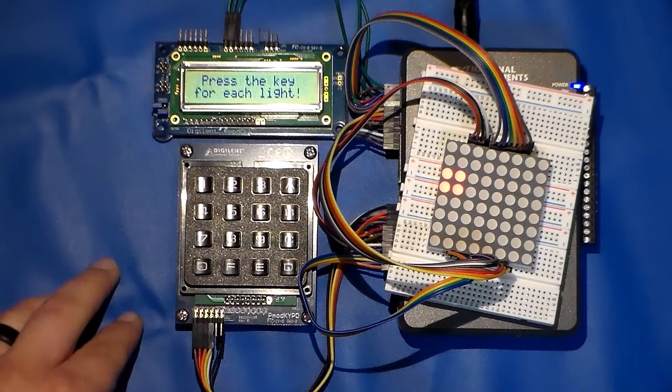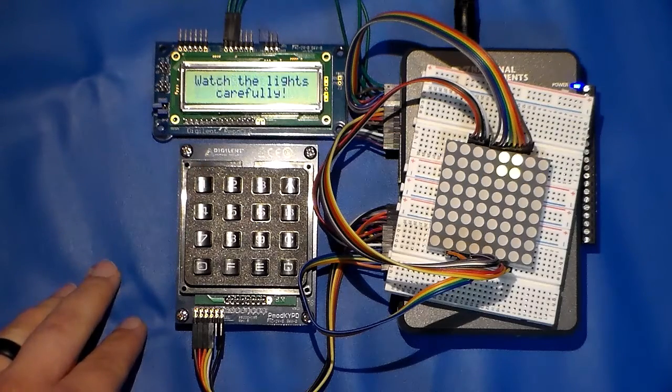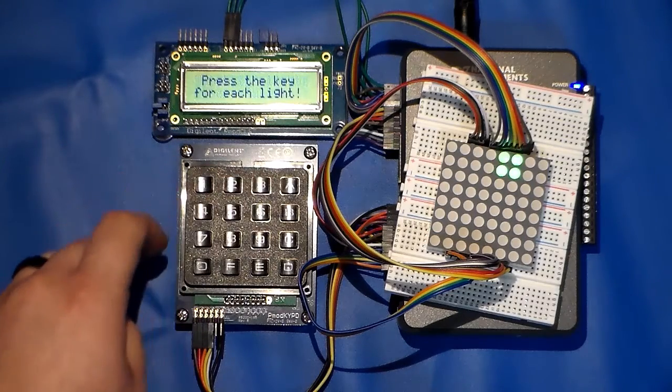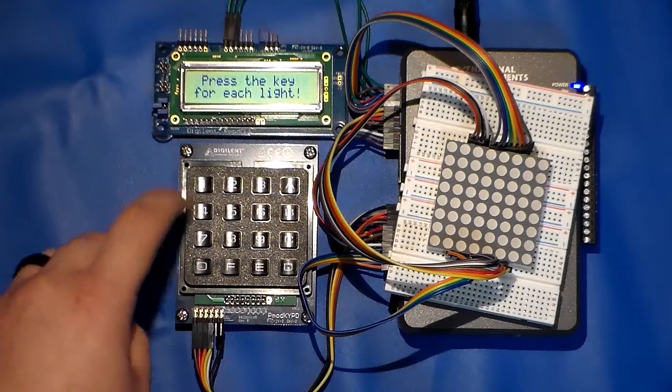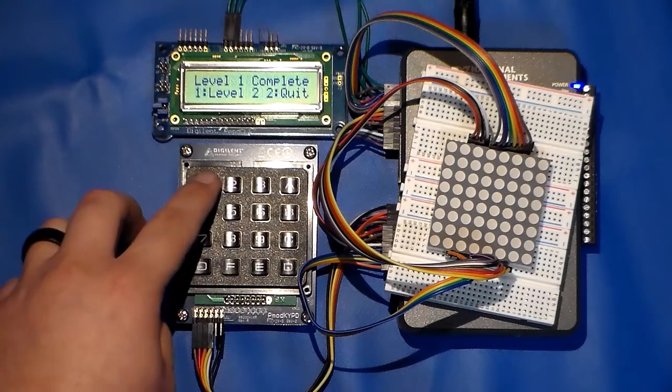Pressing the wrong key lights the selection in red and gives the player the option to return to level 1 or quit. Pressing the correct key lights the selection in green, and correctly completing the sequence gives the player the option to proceed to the next level or quit.